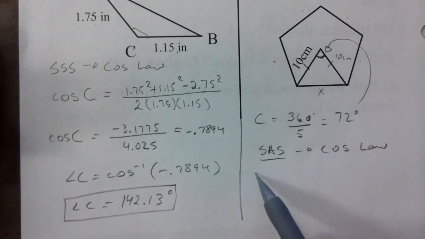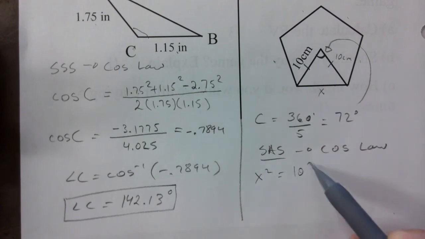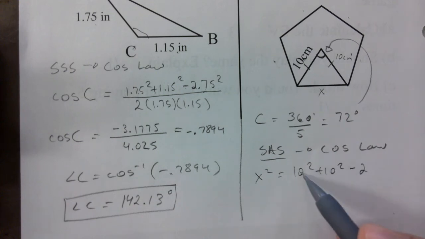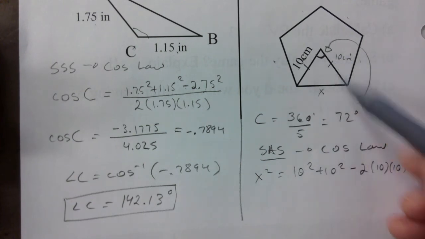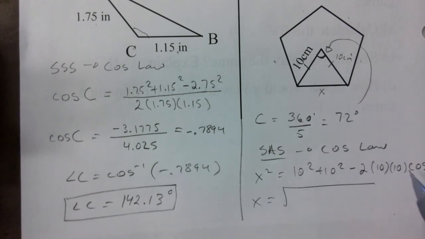So if you want to find this side, you need to square it and then take 10 squared plus 10 squared, right? These two sides minus 2 times the first side times the second side times cosine of that angle. And then we square root whatever we get when we type that in.